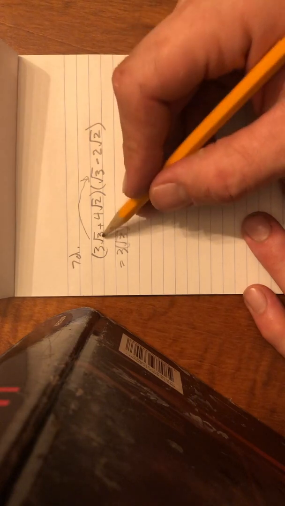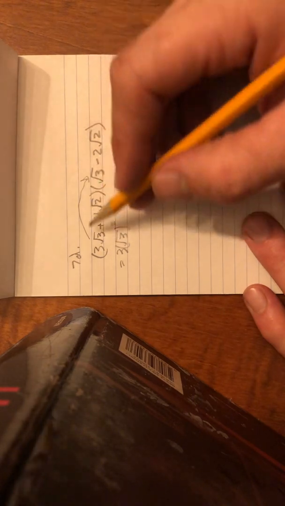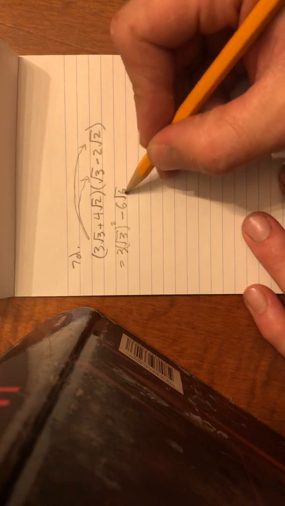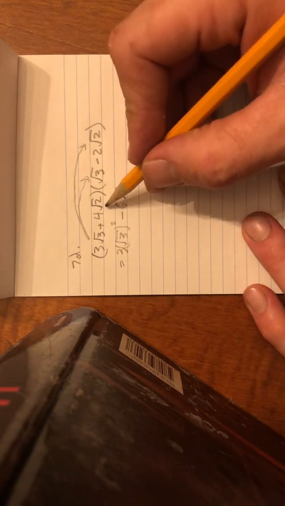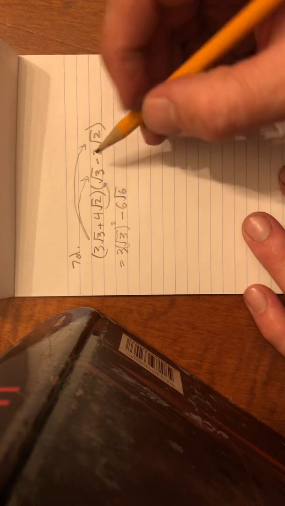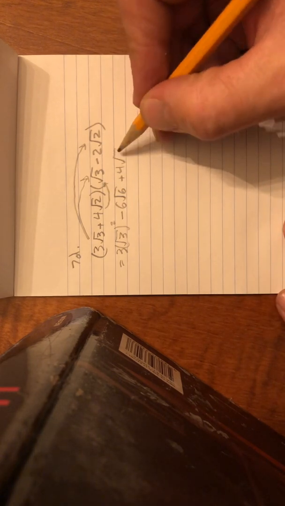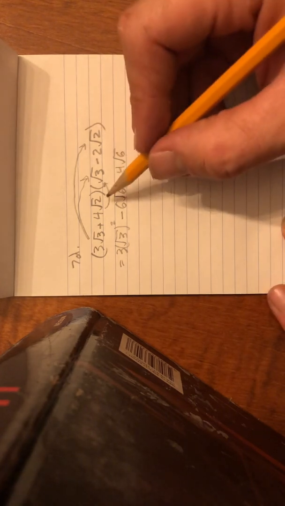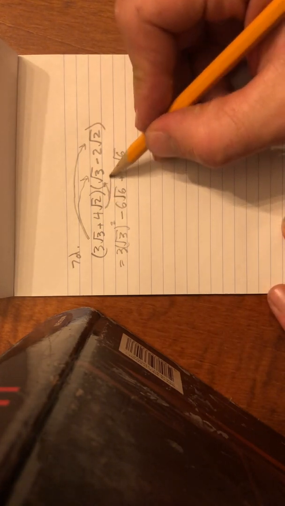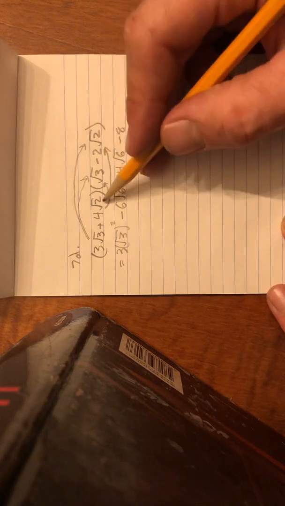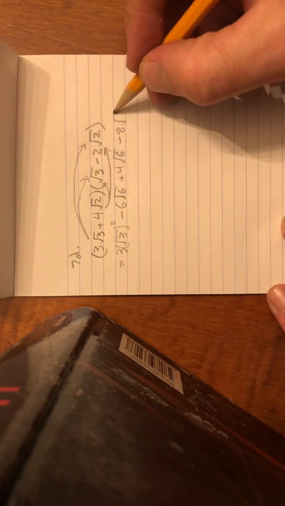So then I'll have 3 root 3 times negative 2 root 2. So that's my outers. So I'll have negative 6 root 6. Then I'll do my inner terms. 4 root 2 times root 3. So that's going to be plus 4 root 6. And then lastly, I'll do 4 root 2 times negative 2 root 2. So that's going to be negative 8. And then root 2 times root 2 is just root 4.